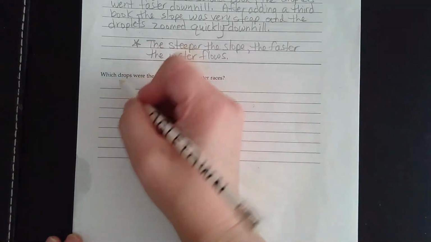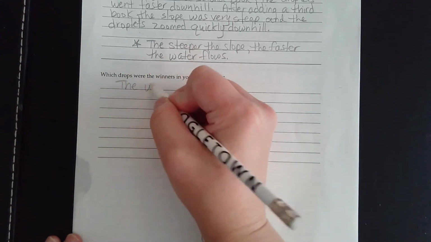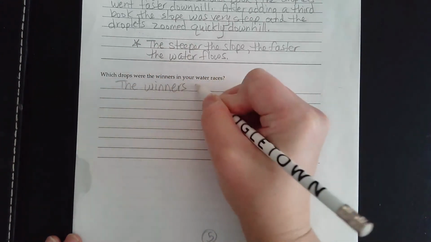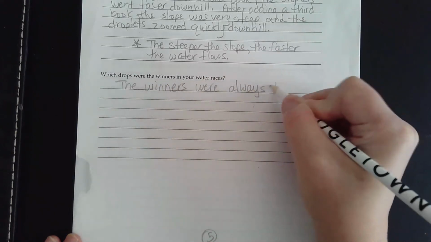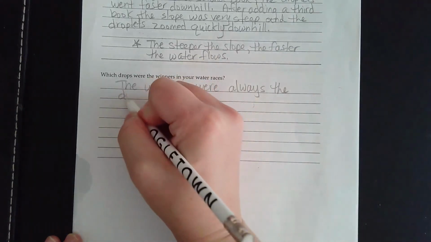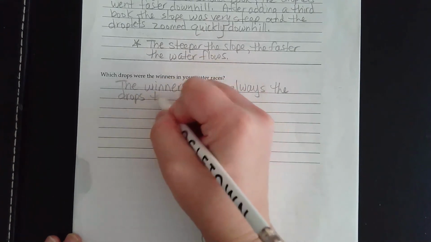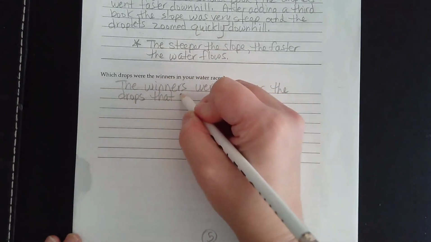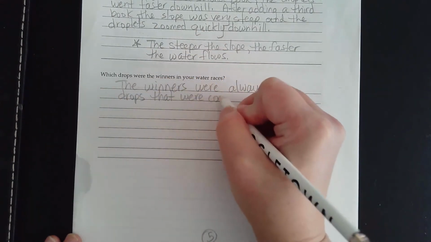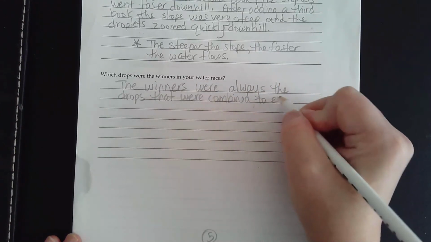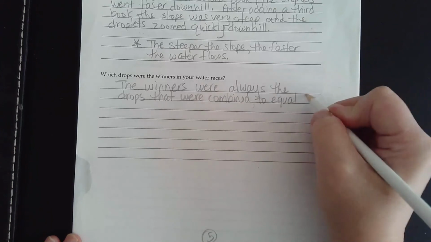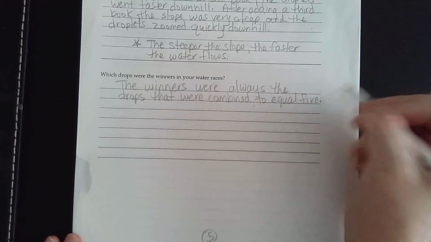Okay, so the winners were always the drops that were combined to equal 5, right? You can rewrite it however you want, okay?